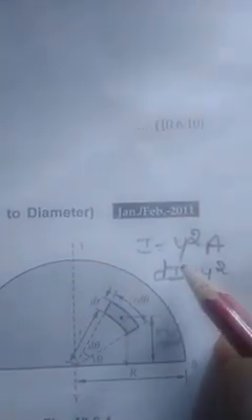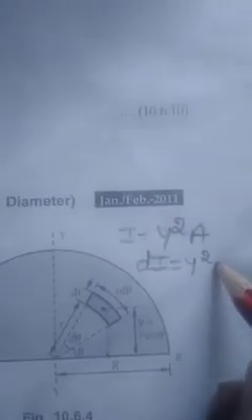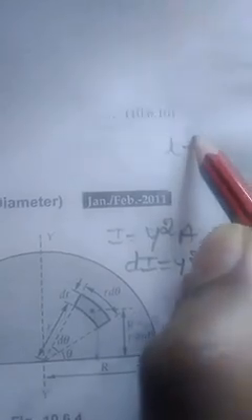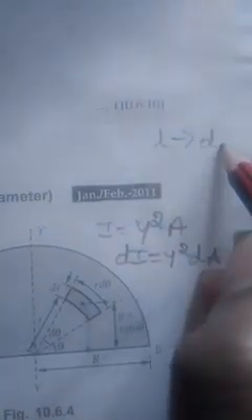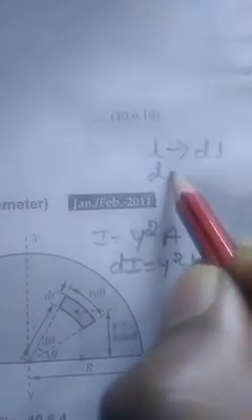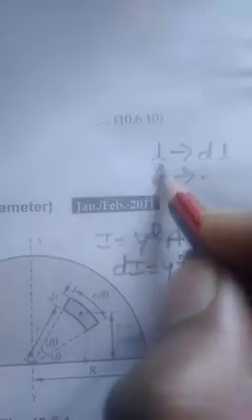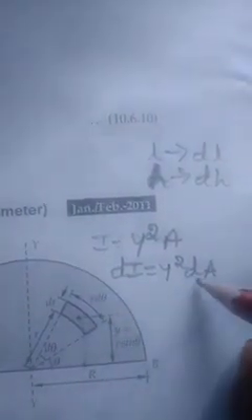But the area is bigger. For a bigger section, the area is A. But for a smaller elemental area, I will call it dA. Similarly, if we want to express a length for a smaller element, we will write it as dl. If it is a depth h for a smaller area, we will write it as dh. Like this, we write smaller things with d. In the same way, the area will be written as dA.